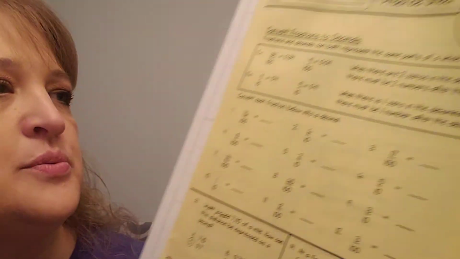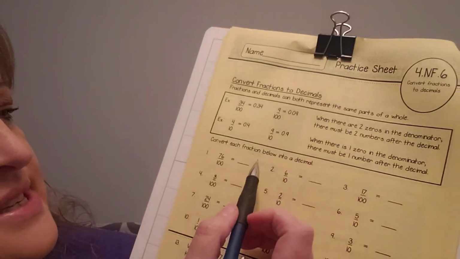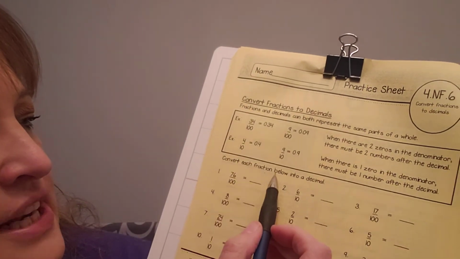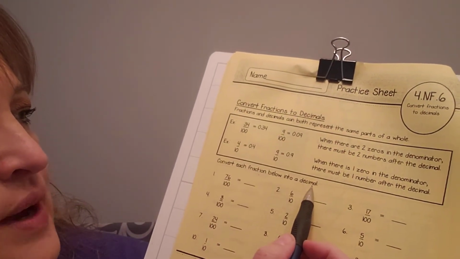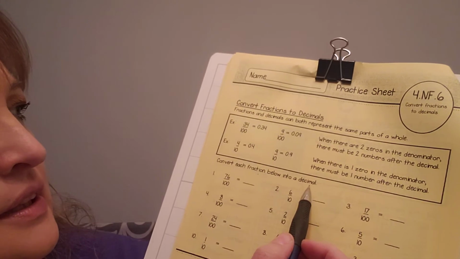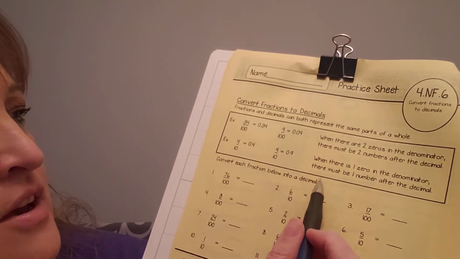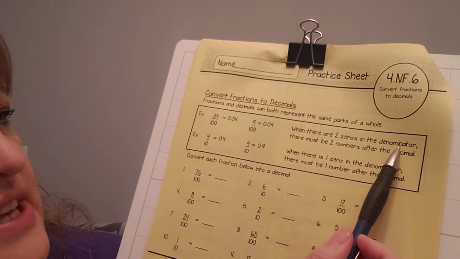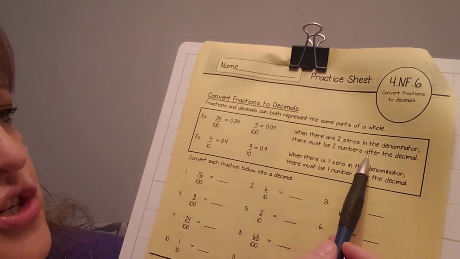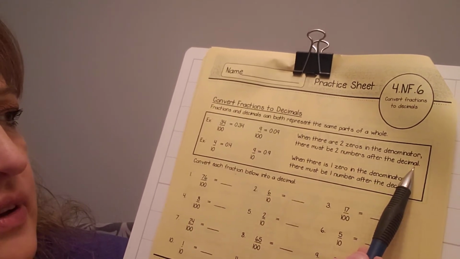All right, page 9's pretty easy. I'm going to show you a couple, and then I'm going to let you do them by yourself. Look at number 13 and 14. They're already done for you. Easy peasy, lemon squeezy. All right, so we're going to convert each fraction below into a decimal. Okay? When there are 2 zeros in the denominator, there must be 2 numbers after the decimal.